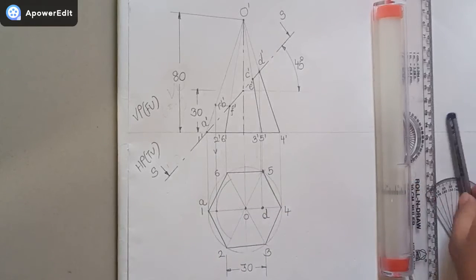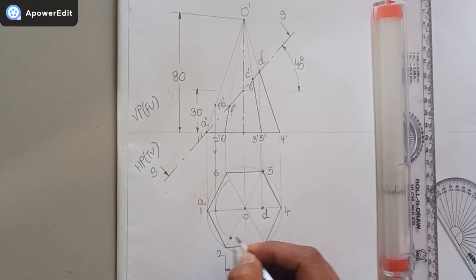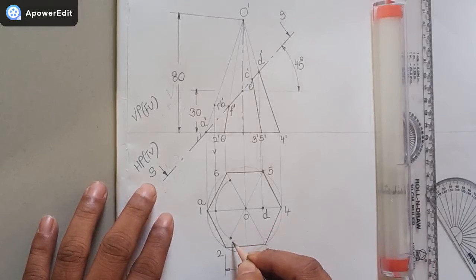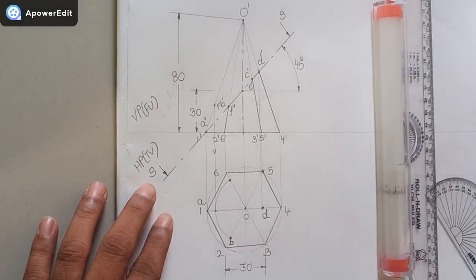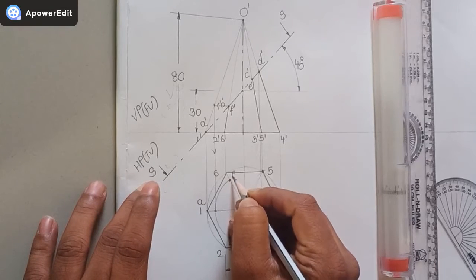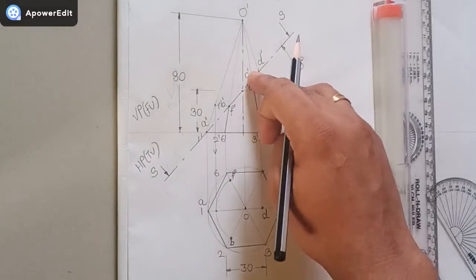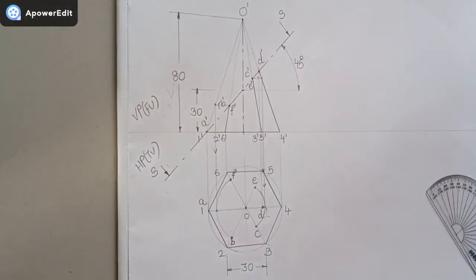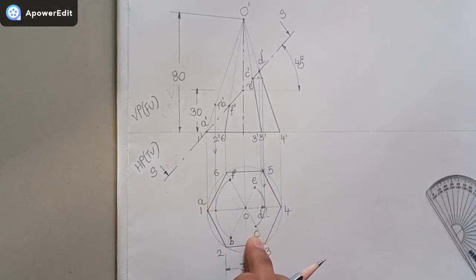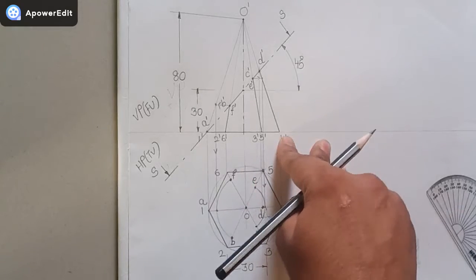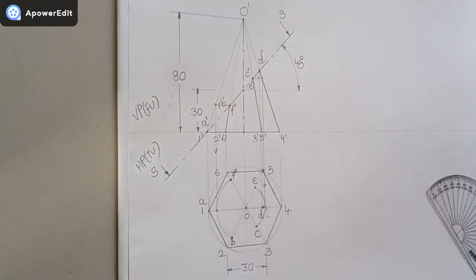That semicircle will cut the slant edge O2 at a point, and O6 at a particular point. As we have concluded, O2 will be B dash and O6 will be F dash. So here I will get this point as, say, point B, and this point we can say as point F. The same procedure is followed to get the points C dash and E dash. I have got A, B, C, D, E and F. For C and E, I have used the same procedure that I followed to get the points B dash and F dash.